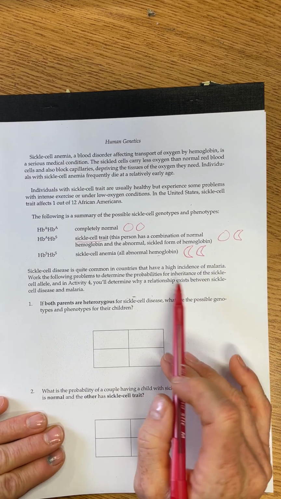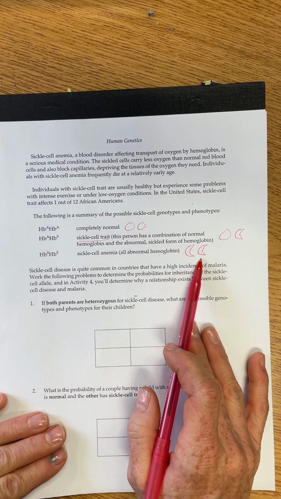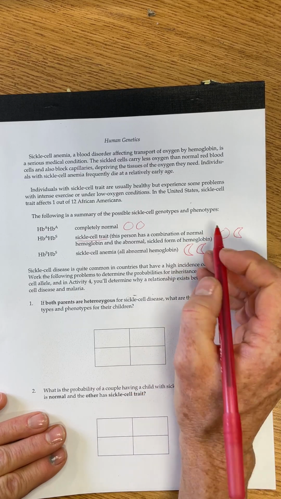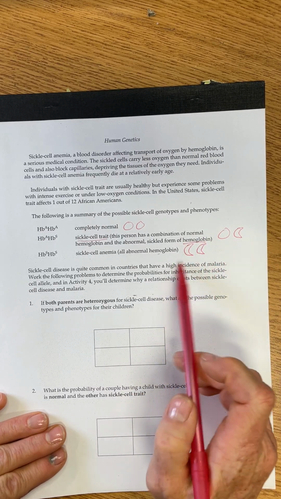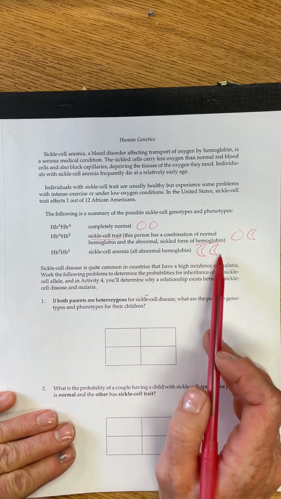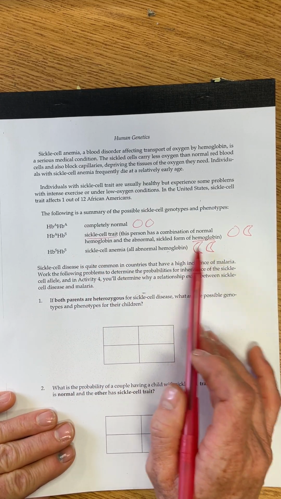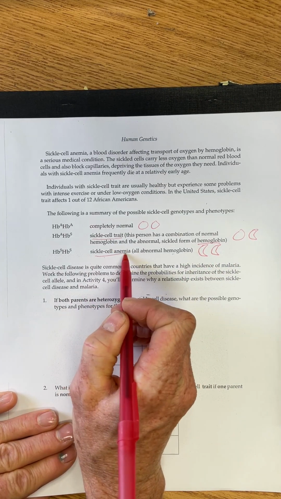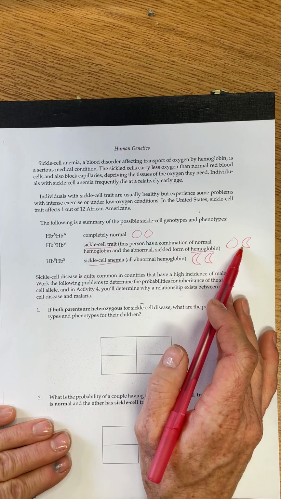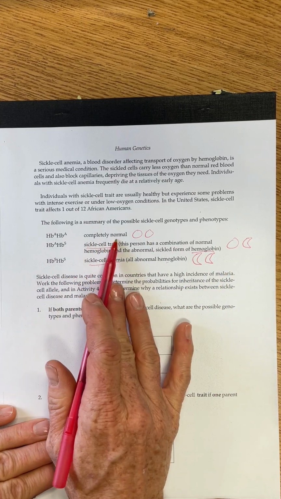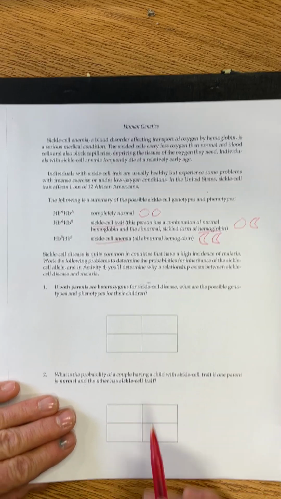Now, it's only going to be sickle shaped in environments with low oxygen. That's what triggers a change in the conformation of the protein, hemoglobin. But all of the cells, if you have sickle cell anemia, can take on this shape in the correct environment. So this is sickle cell anemia. If you have 1 copy of the mutated allele, it's sickle cell trait. And if you have 2 normal alleles, it's normal.